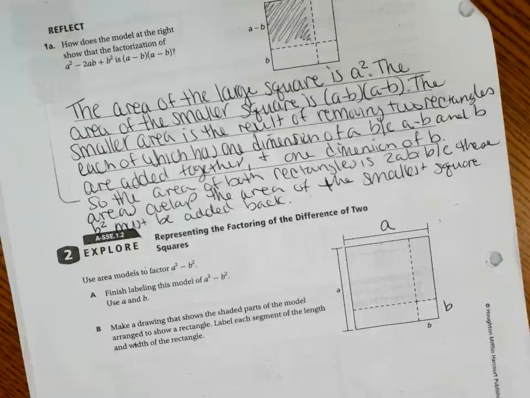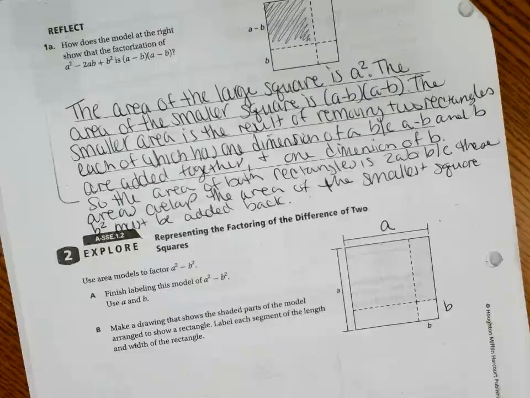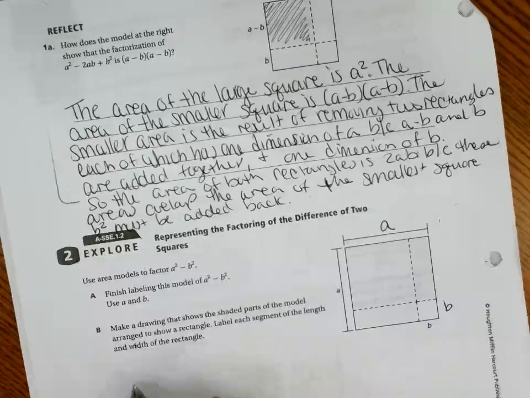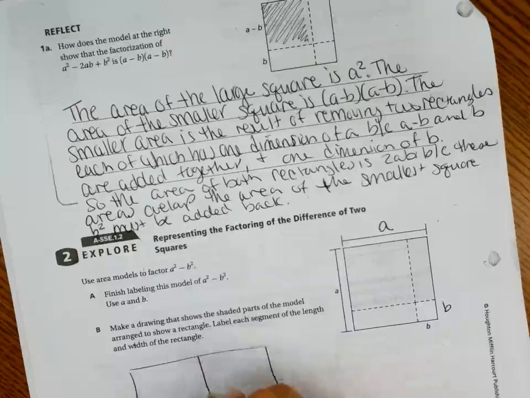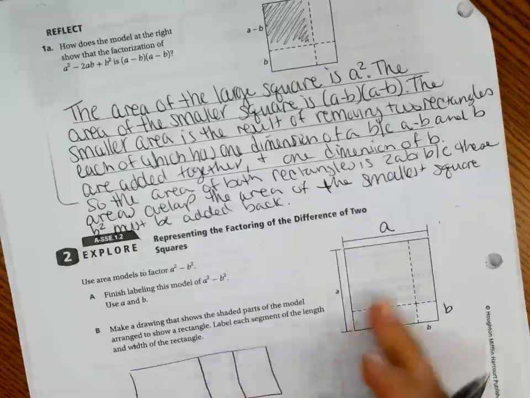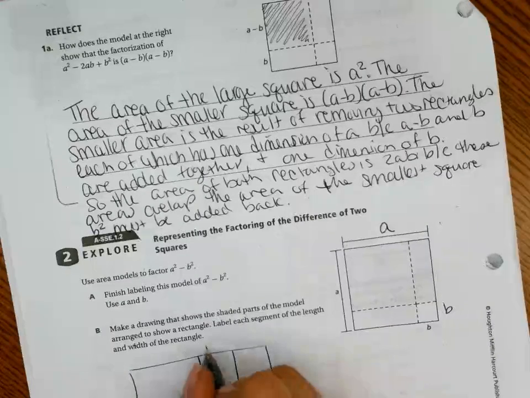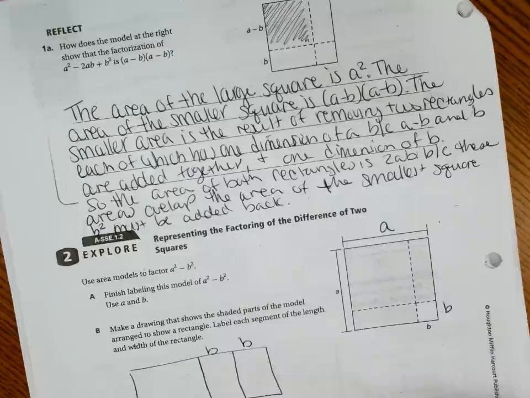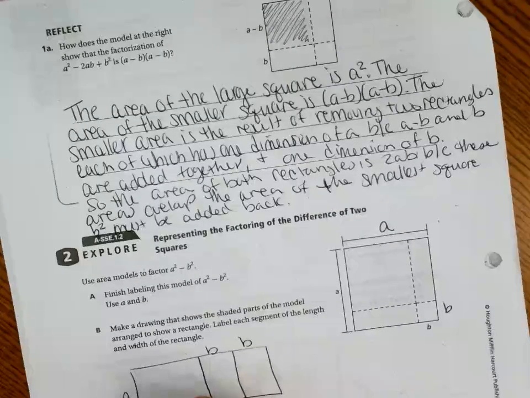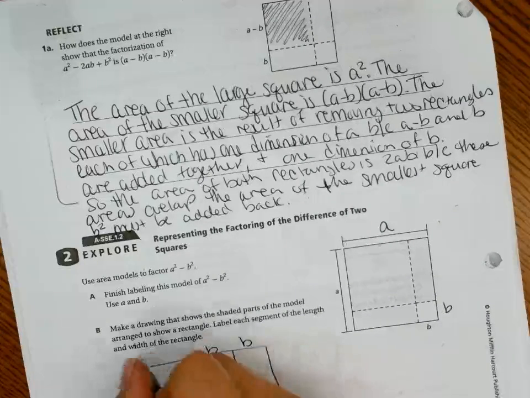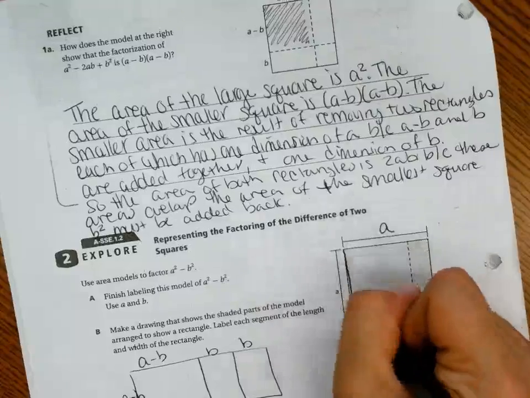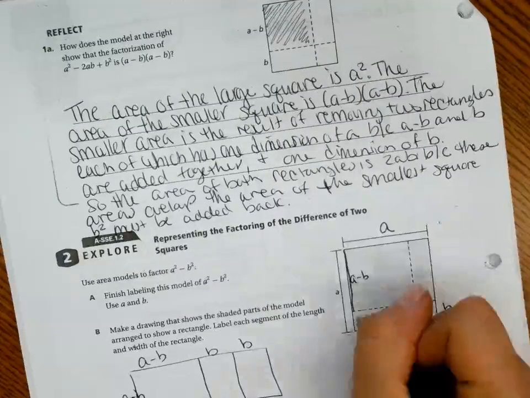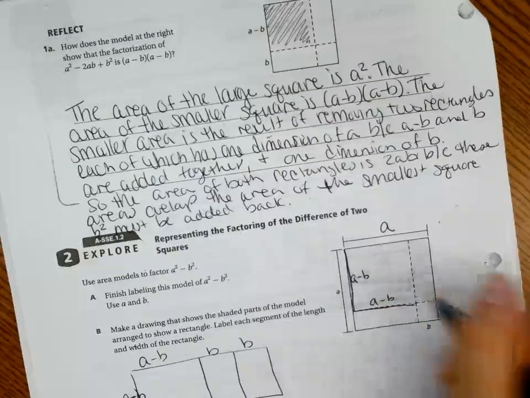Make a drawing that shows the shaded part of the model arranged to show a rectangle. Label each segment of length and width of the rectangle. All right, so let's make a rectangle. So I have that square, and then I have those two rectangular portions. This is B. This is A minus B, and A minus B, right? Because this right here is A minus B. This right here is A minus B.